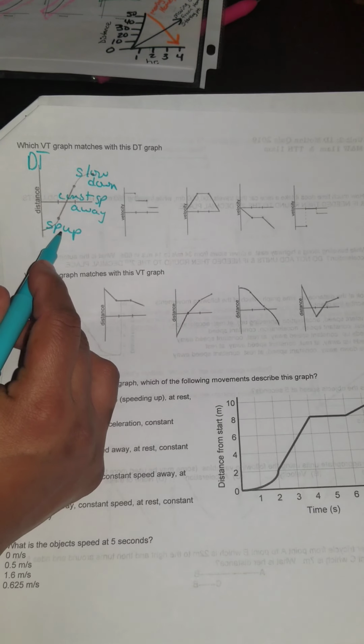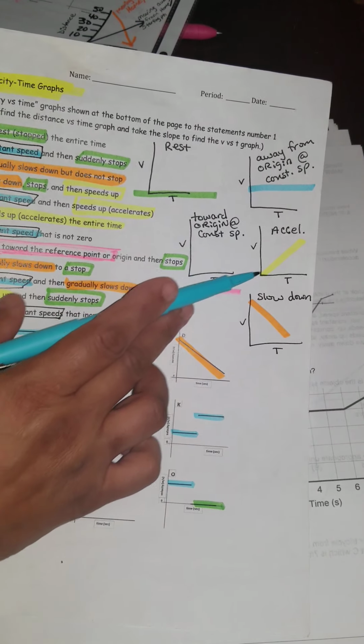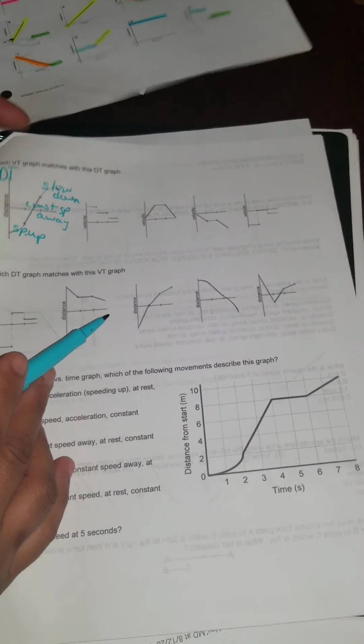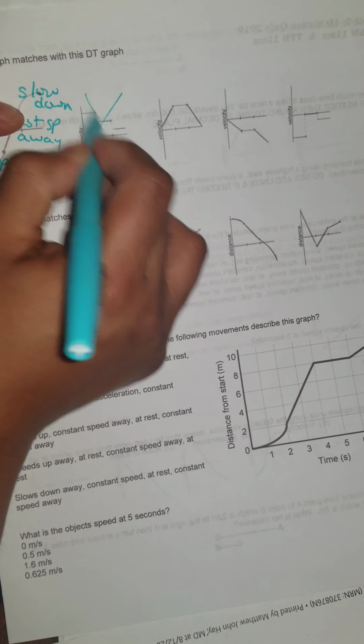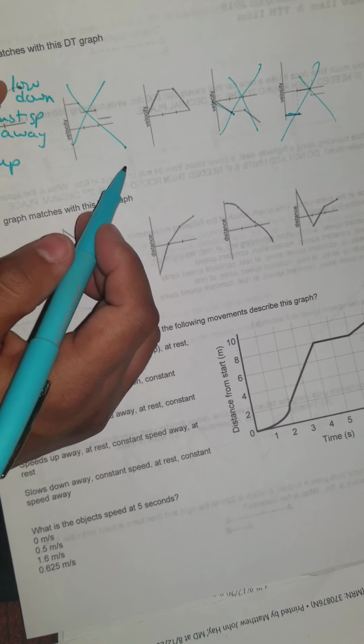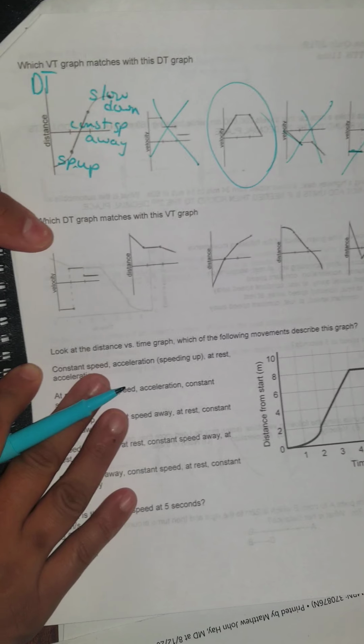Well, first thing, this speeding up. What line on a VT graph means to speed up? This upward slope, a direct relationship line. So first thing is, I can cancel anything that does not have a direct relationship line to start off with. This doesn't. This is a downward, so no. And this is a flat one, no. Look at that. By at least looking at that, I can eliminate all three of them. That is my correct answer. Okay? Let's keep going on.